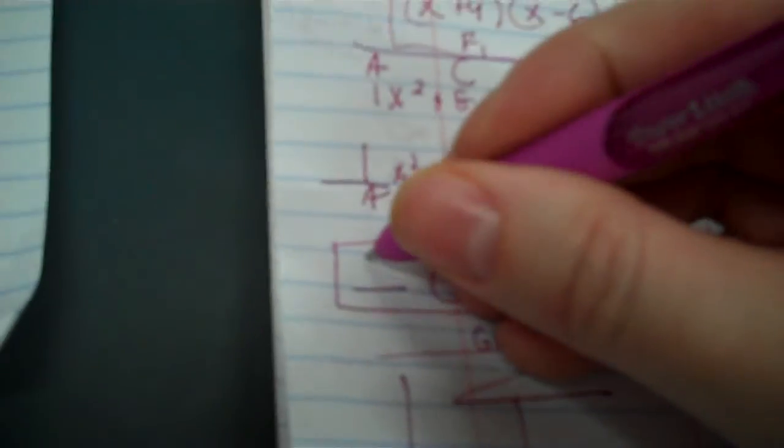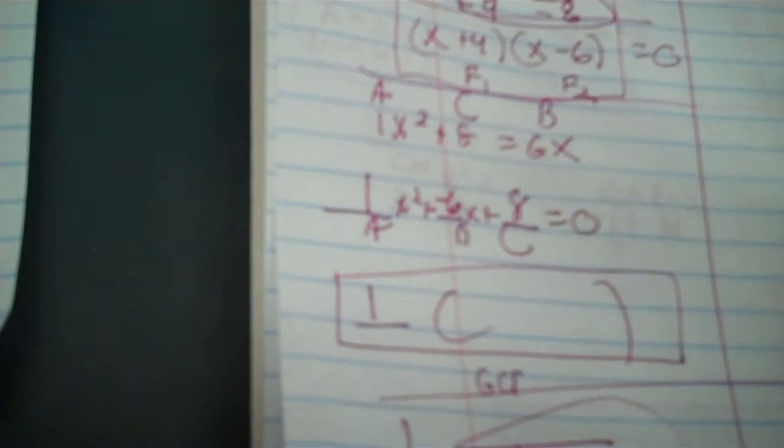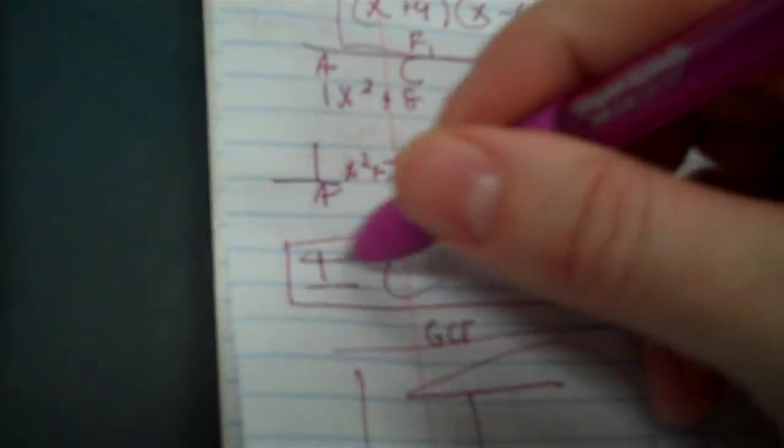Okay, so I make those boxes, so GCF is 1 again. Whenever 1 is one of the three numbers, it's going to be 1. Then we have x to the second, x to the first, and no x, so we will not be doing the GCF. Okay, then I take my a times my c. So 1 times 8 is 8. Now it's positive 8 this time. So that means the signs have to be the same. We'll go negative, negative. We can always switch it to plus, plus if we have to.